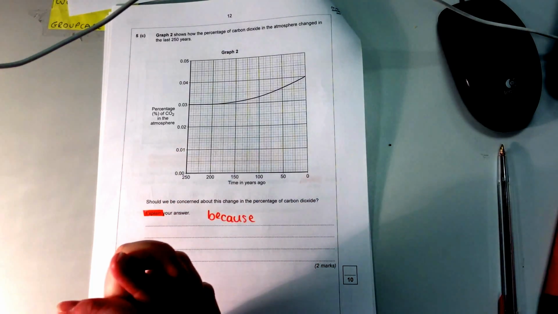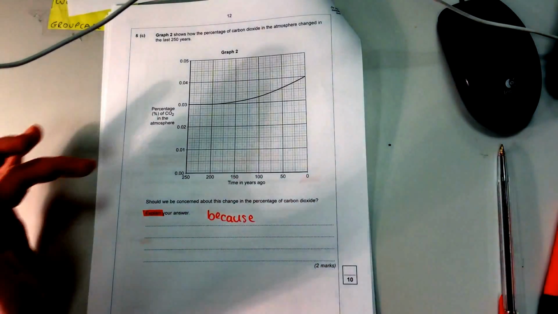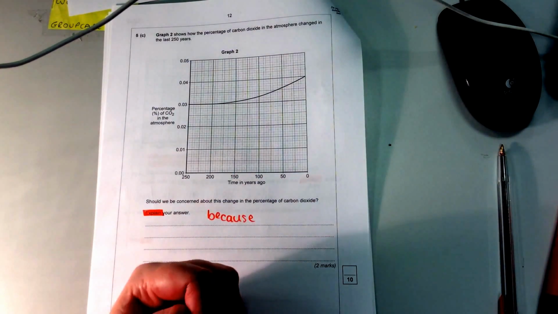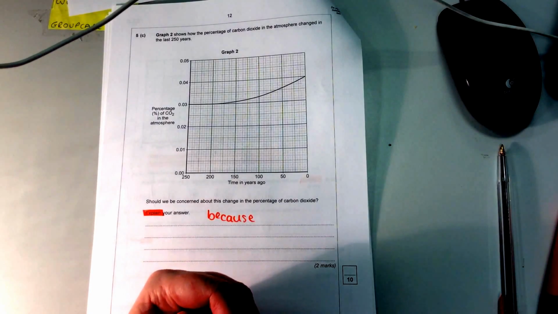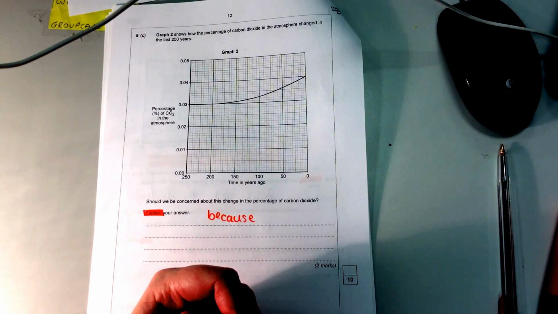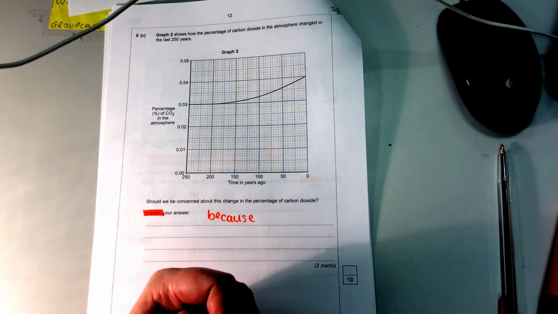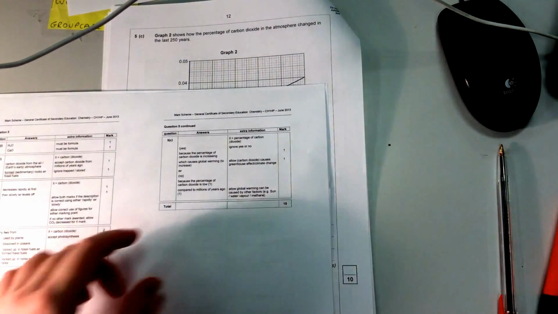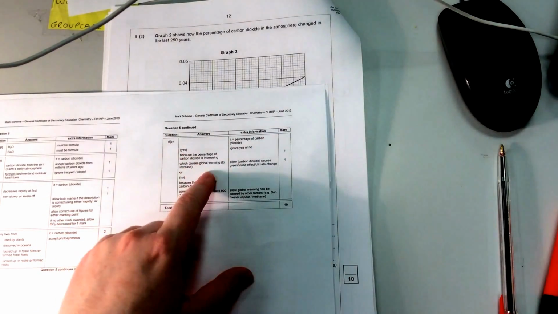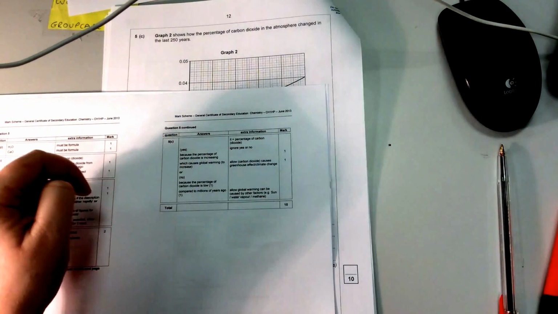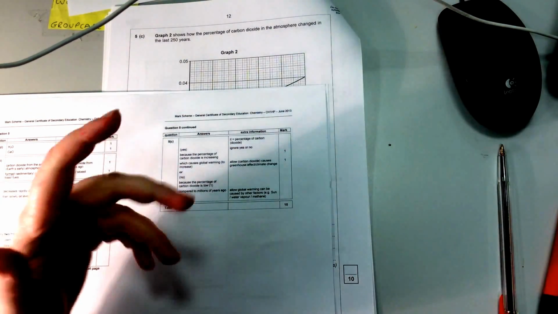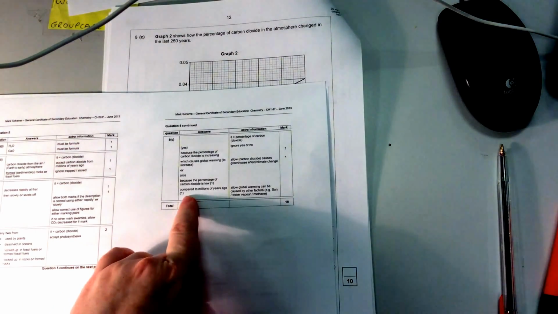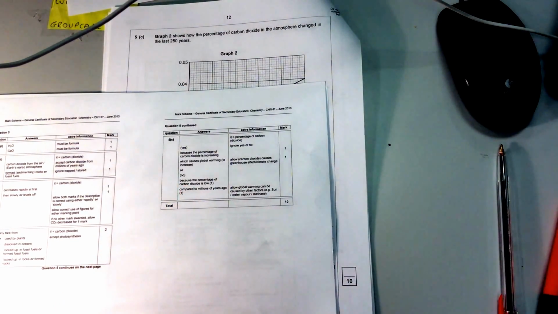If you go along the lines of no, you could look at the fact that it hasn't changed that much. You're talking 0.01%, which is really quite minimal compared to where it was millions of years ago, where it was up to 80% of the atmosphere. So you can go with either option, and again I'll just pop the mark scheme underneath so you can check what you've done. So yes, because it's increasing, which can lead to global warming, or no, because it's low, and again, really, can that have that much effect on the environment? And it's come down an awful lot to where it was millions of years ago.